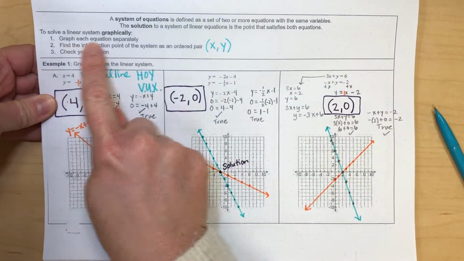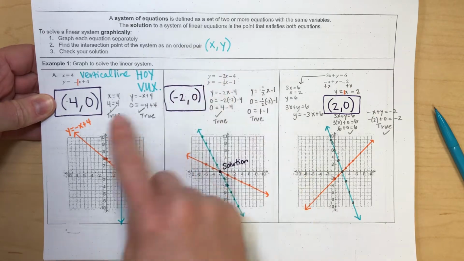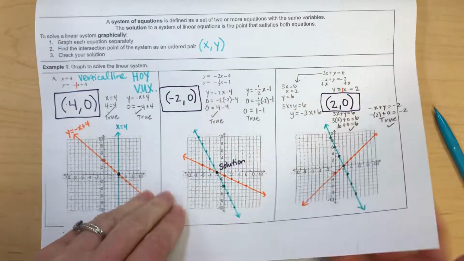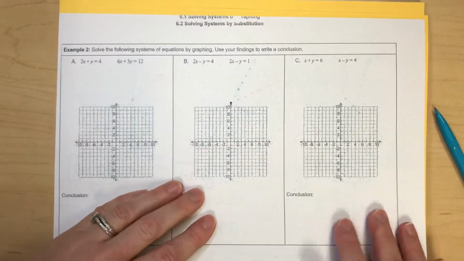And I talked about how you just want to graph each equation separately, look for the point where your 2 lines cross, and then check your work. And so I'm going to do the same thing here, but you're going to see that we're going to get some unique cases in this video, so stay tuned here.